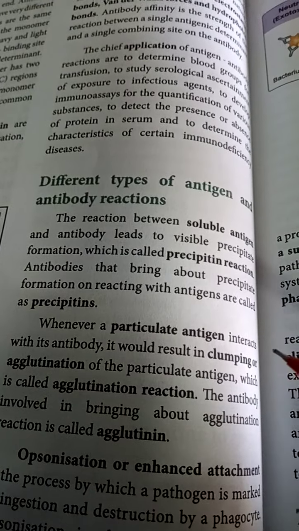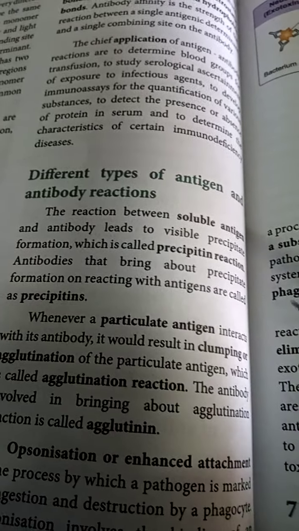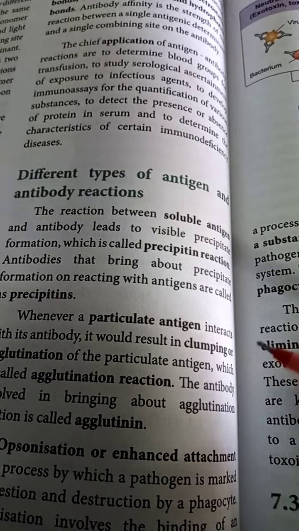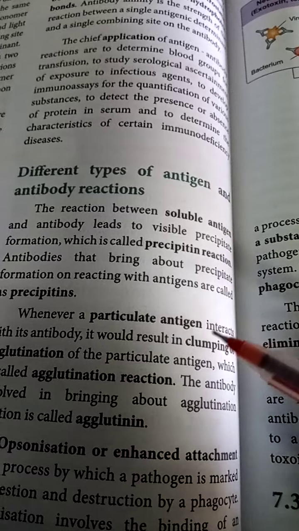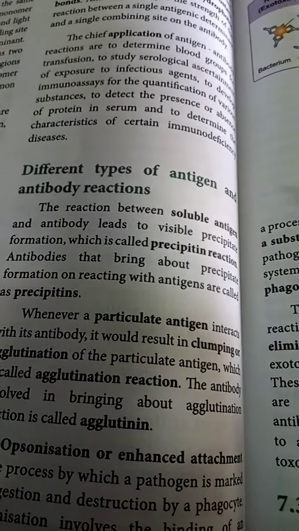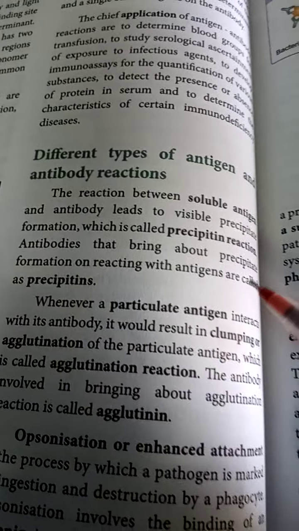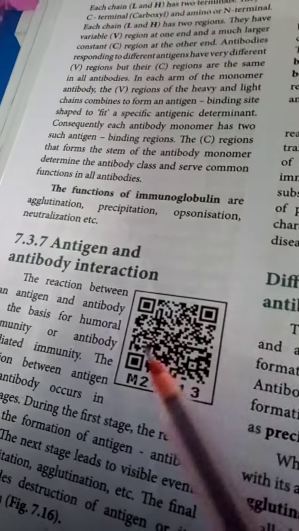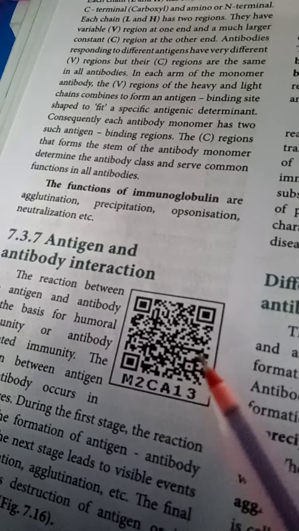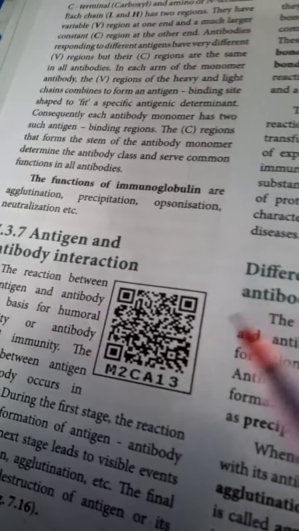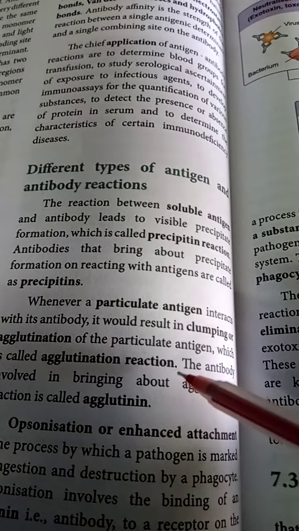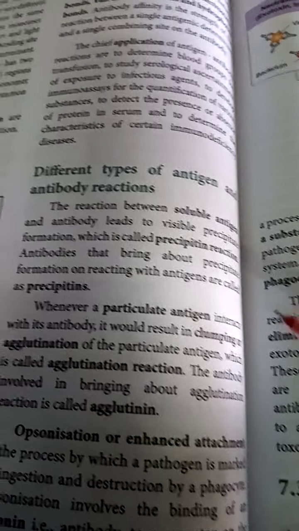Before, we have seen the antigen-antibody reactions and the three factors involved in the binding force between antigen and antibody. Those three factors we have also discussed. Now, the different types of antigen and antibody reactions. Before, we saw the functions of immunoglobulin: agglutination, precipitation, opsonization and neutralization.